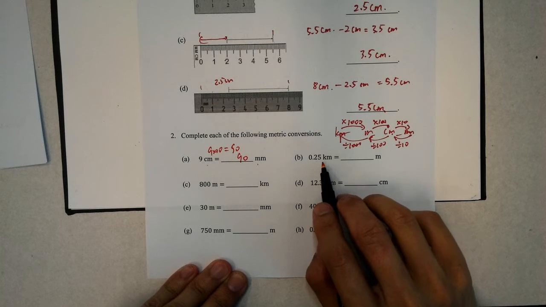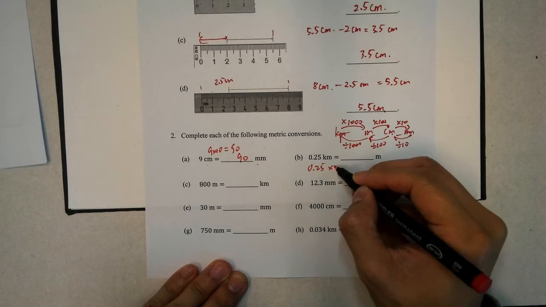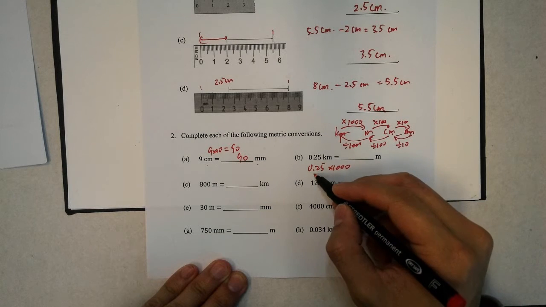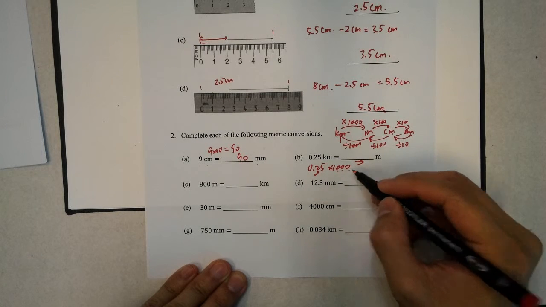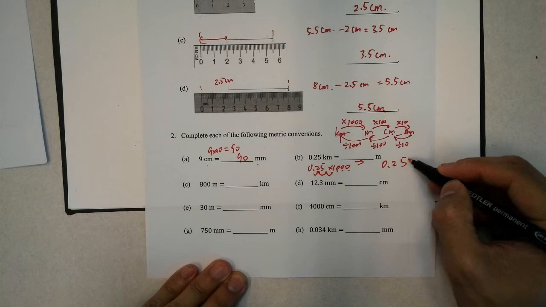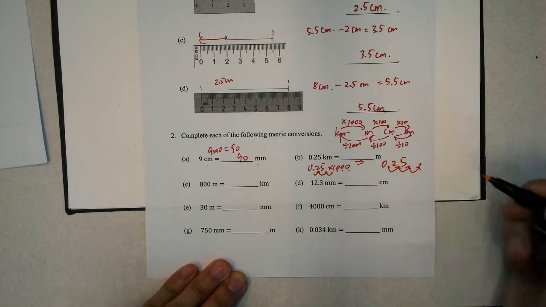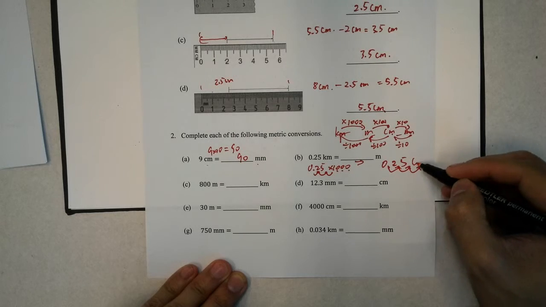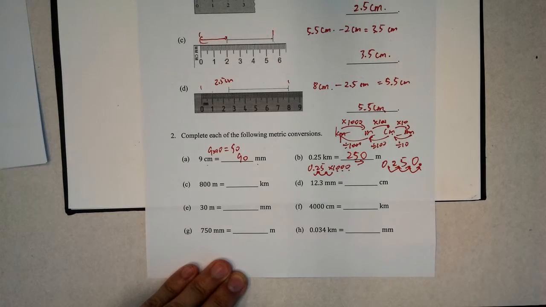Secondly, 0.25 kilometers to meters. Kilometers to meters we times by 1,000. So what we can do is, because it is multiplication, we move the decimal to the right, 3 times because there are 3 zeros. So 1, 2, and 3. See 0.25, the decimal was here. We move 1, 2, and 3. The new decimal should be at the end. But now we can see we are missing one gap here, so we add a 0. So the answer is 250.